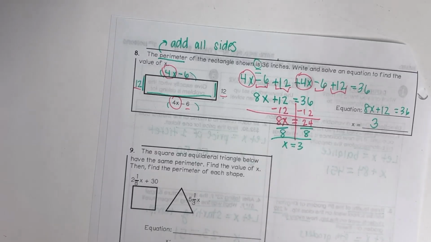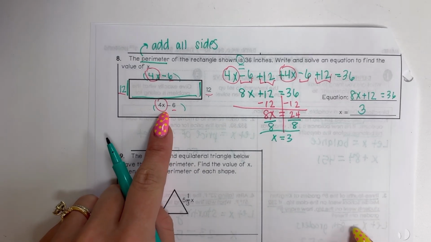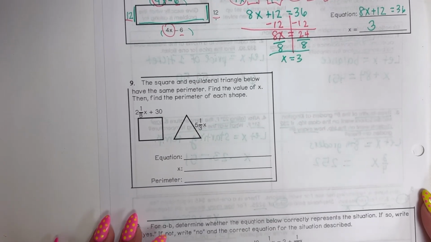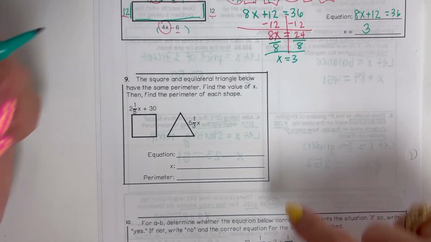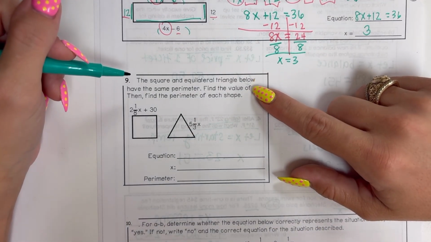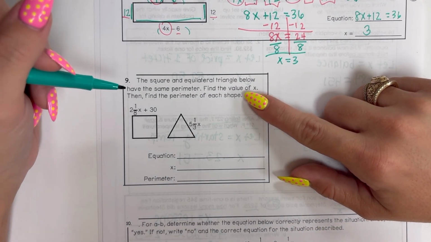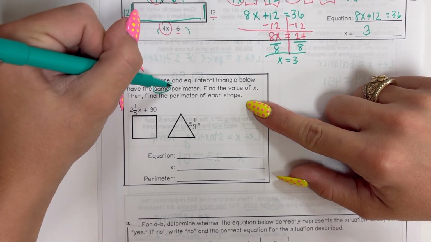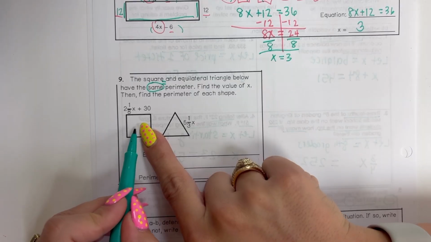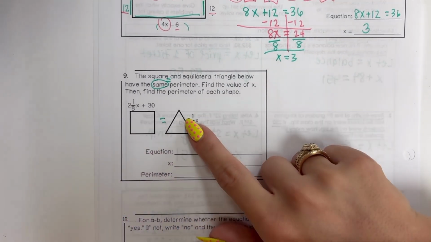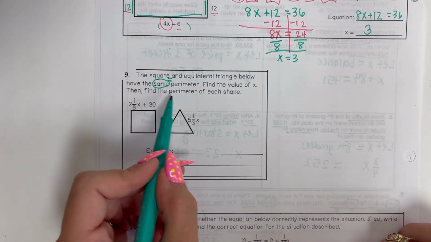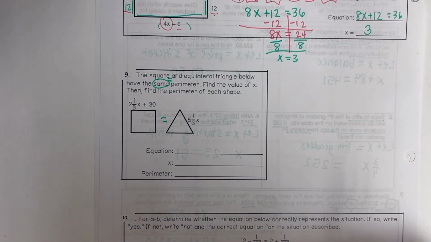3. Okay, so that missing piece in there is 3. All right, number 9, similar but leveling up. The square and equilateral triangle below have the same perimeter. Remember, that means equal. The perimeter of this is equal to the perimeter of this. Find the value of x, then find the perimeter of each shape.